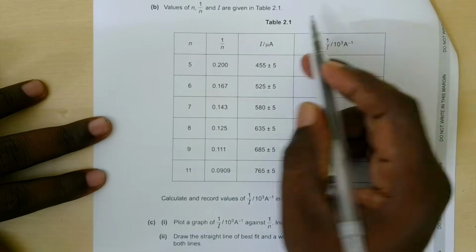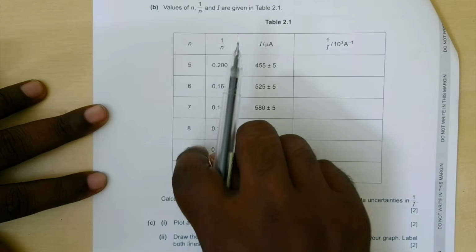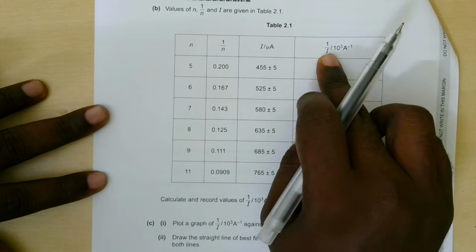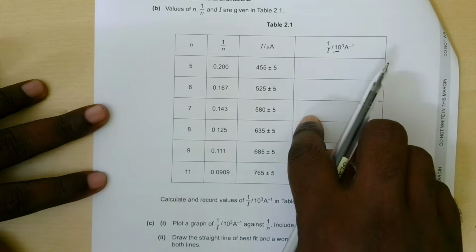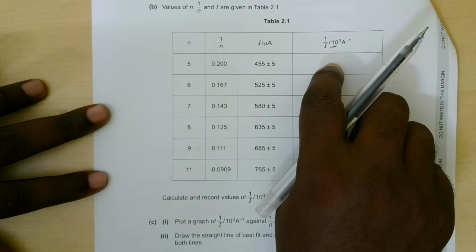Values of 1 by N and I are given in table 2.1. 1 by N is also here. We have to find 1 by I. Remember, 10 power 3 is given here, so you should not include 10 power 3 in your answer. If your answer is 5000, you have to write 5 because 10 power 3 is already in the column heading.